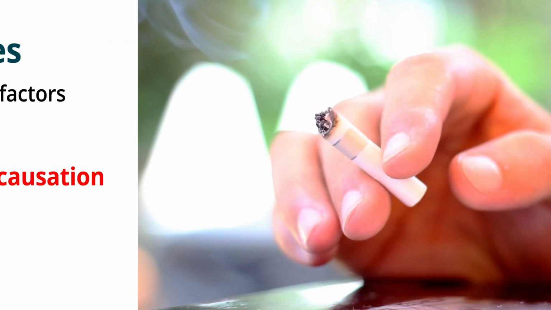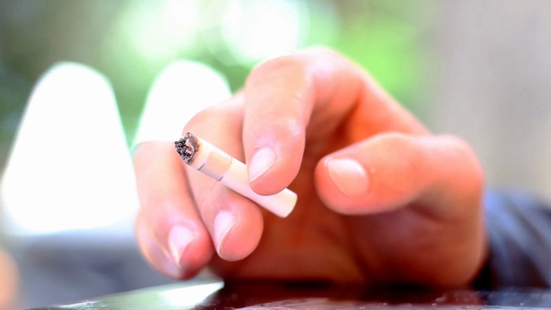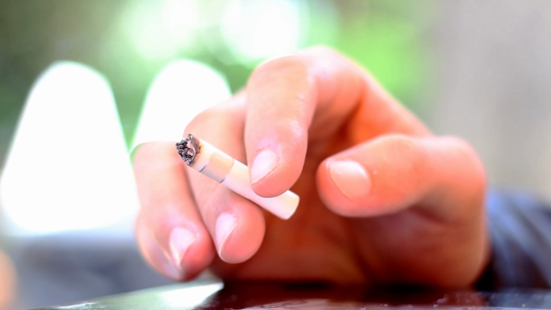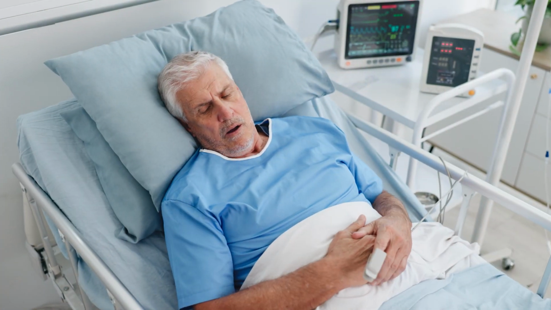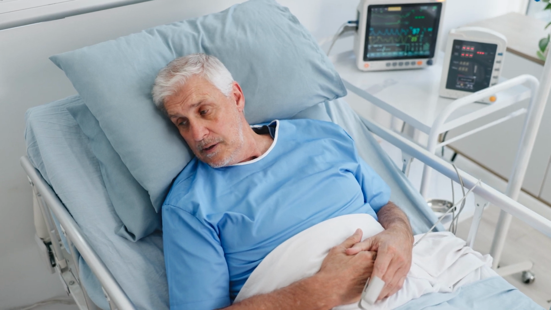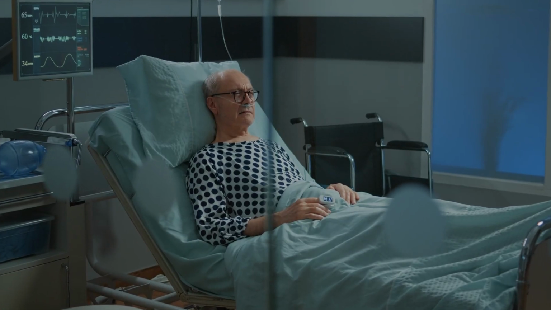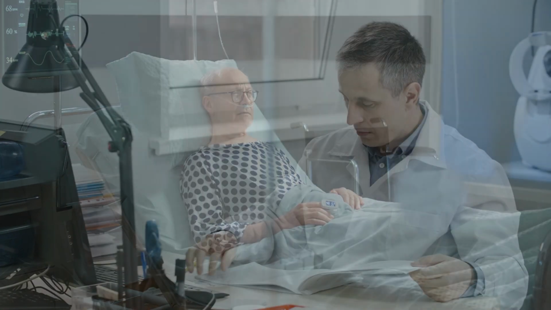For example, if we want to know whether smoking increases the risk of lung cancer, we would first select the cases, which could be patients with lung cancer, select the controls, which are similar individuals without lung cancer, then look back at smoking history to see if they smoked. We would finally calculate the odds ratio to measure association.